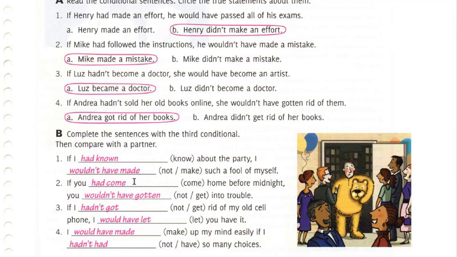Number 2, if you had come home before midnight, you wouldn't have gotten into trouble. So we add the word had. We keep the word come in the same form. We add the word would. Since it's negative, we have not used in a contraction with would, so it's wouldn't have gotten into trouble.